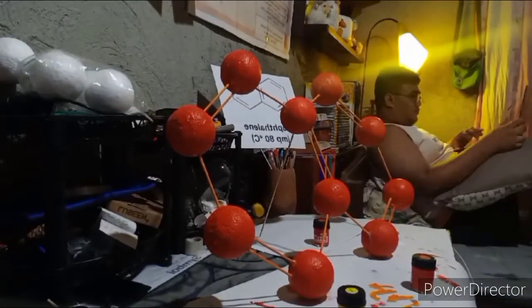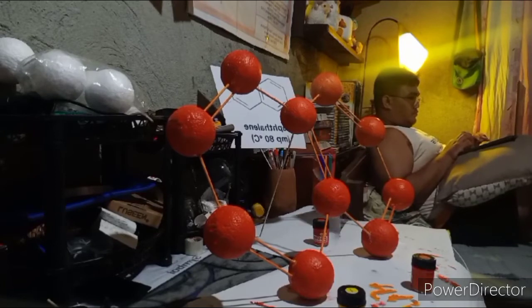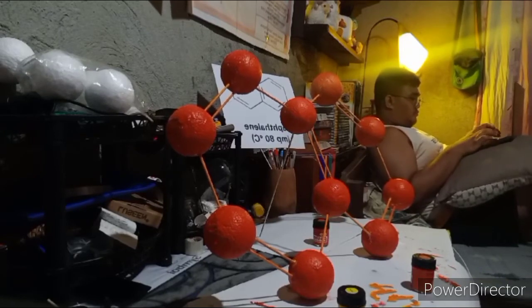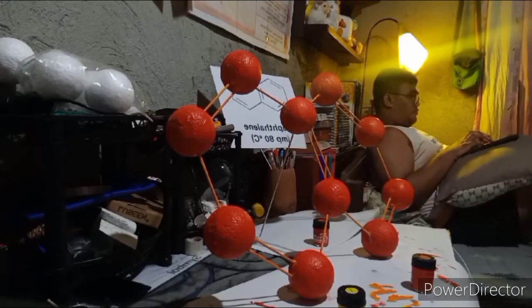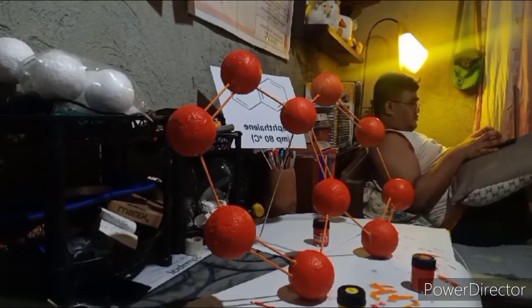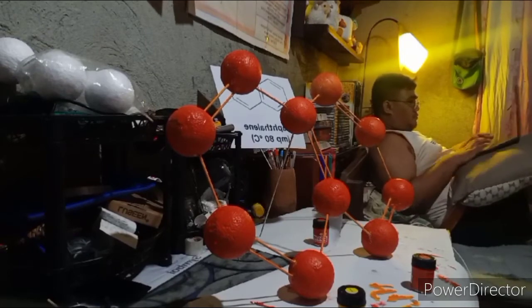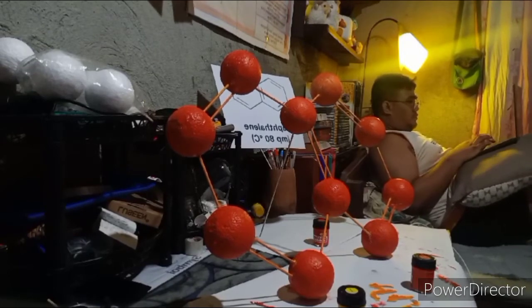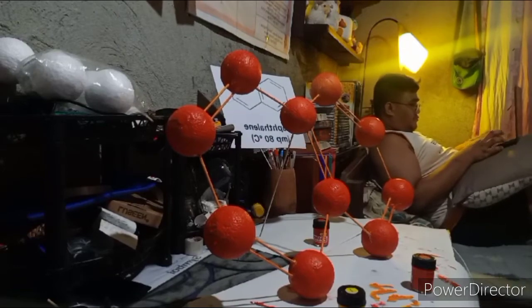After painting my structure, I then spend my time drying it. While the paint in my structure is drying, I spend the rest of my time chatting with friends and doing my activities and other major subjects. So we'll just wait for the result.